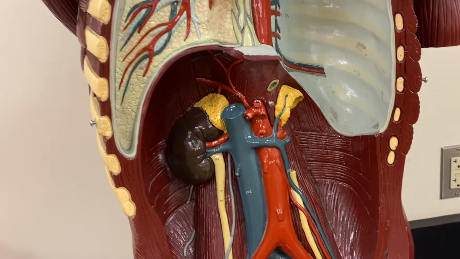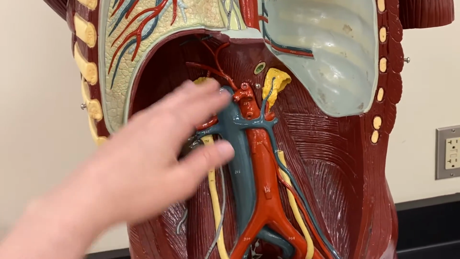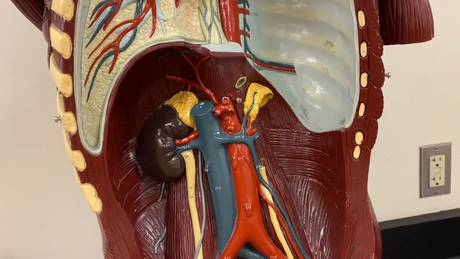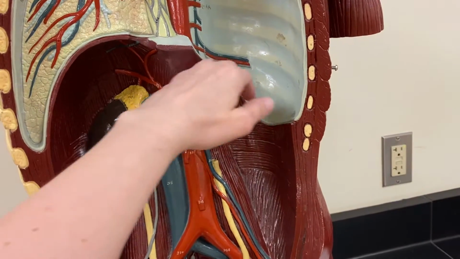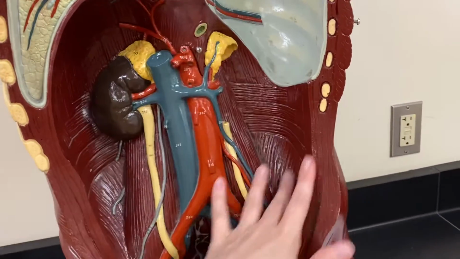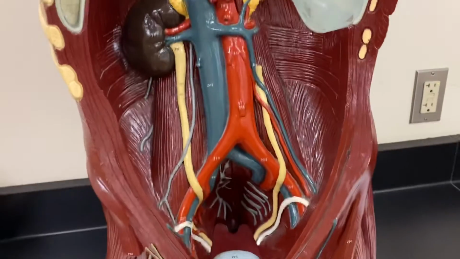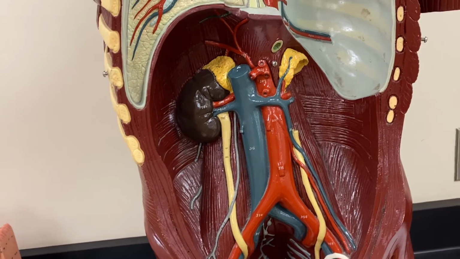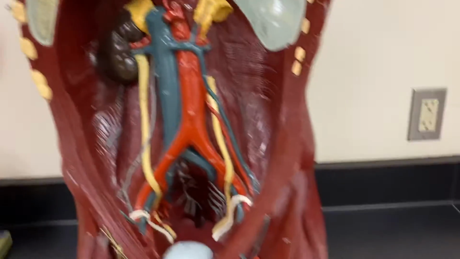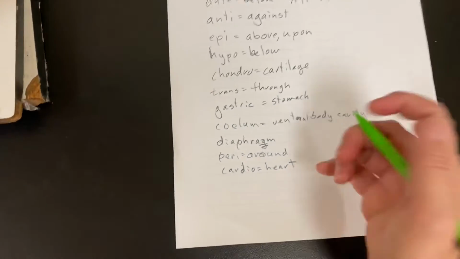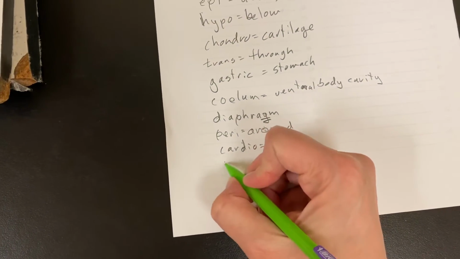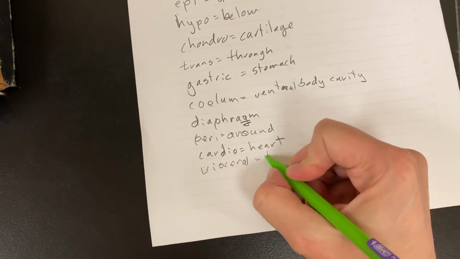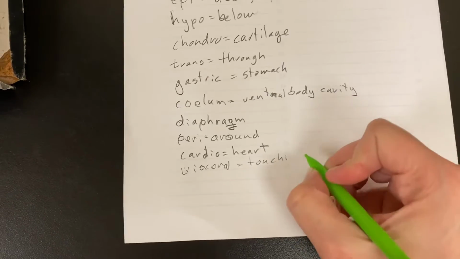Okay, and then in the abdominopelvic region is the peritoneal cavity. The peritoneum is a membrane that takes up most of the abdominal cavity, and maybe half of the pelvic cavity. So then we need to talk about these serous membranes. The serous membranes each have two layers. The inner layer is the visceral layer, and that is touching the viscera. The viscera are your guts.